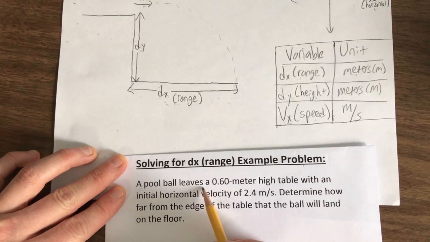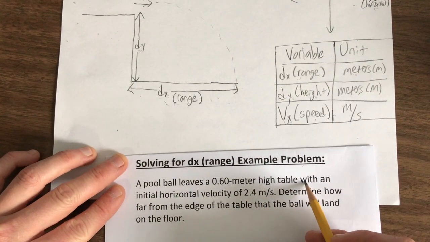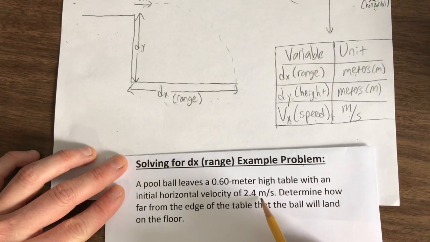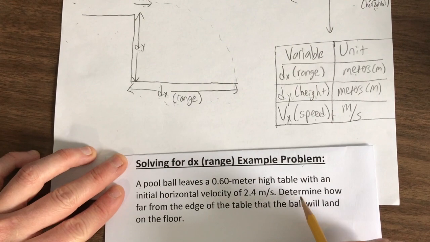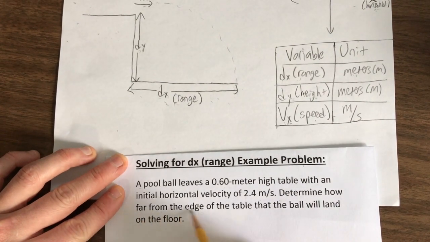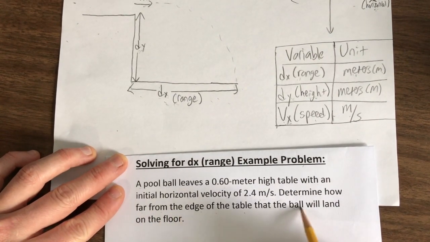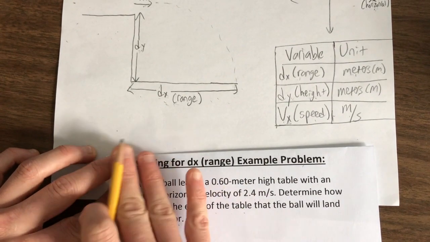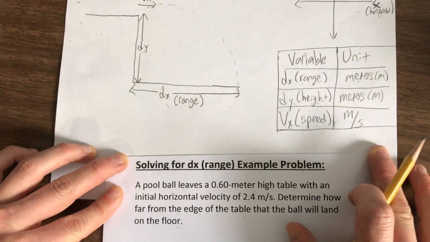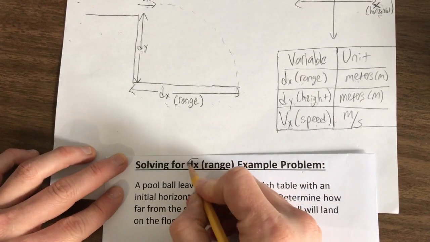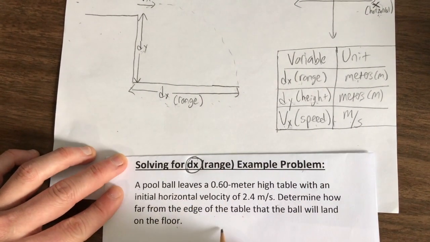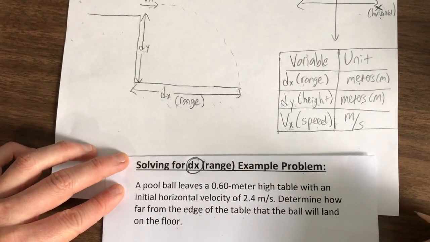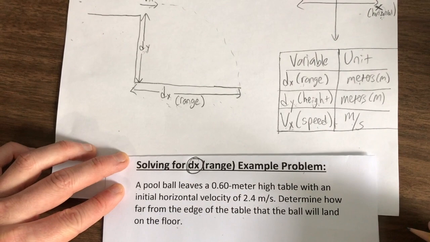I'll read it and then you could copy it down. A pool ball leaves a 0.6 meter high table with an initial horizontal velocity of 2.4 meters per second. Determine how far from the edge of the table that the ball will land on the floor. So how far is the ball going to go before it hits the floor? All right, we're going to calculate dx in this problem. All right, so copy down the words right now. Pause it and do that, and then we're going to solve the problem together.